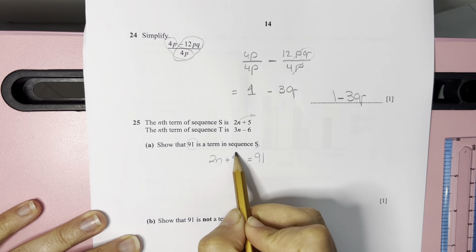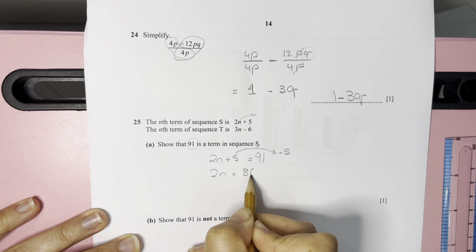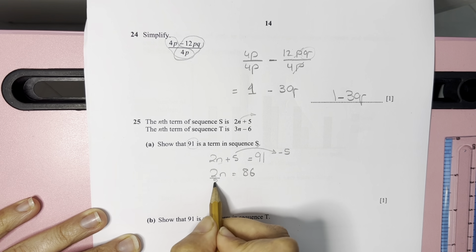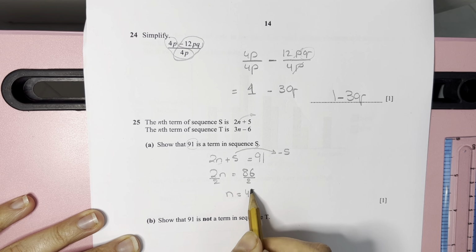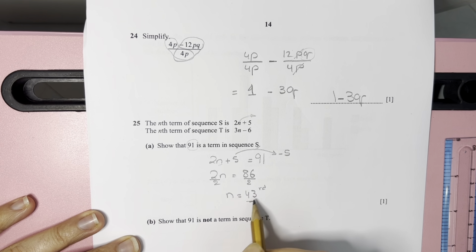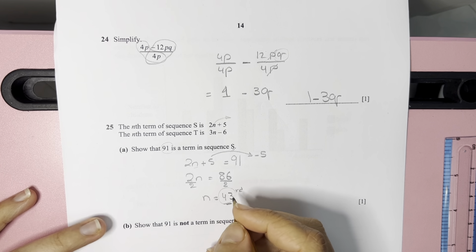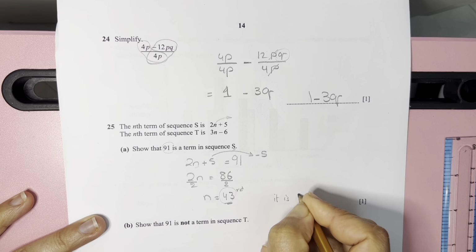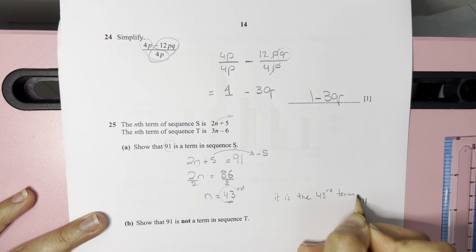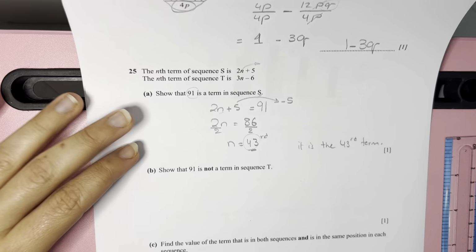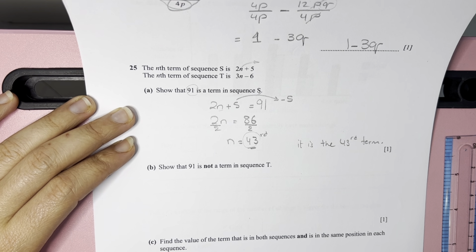Okay, what I'm going to do, send the 5 to the other side as negative. So 2n equals 86, 91 minus 5. Divided by 2, so n equals 86 divided by 2, 43. So the position of it is 43. So this is a natural number, a whole number, so it is the 43rd term.